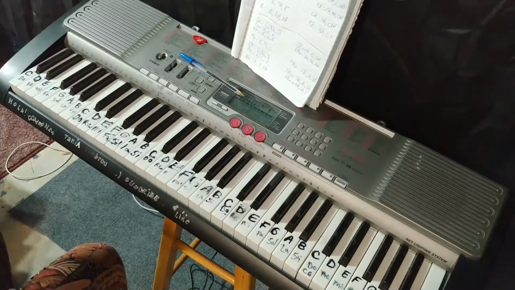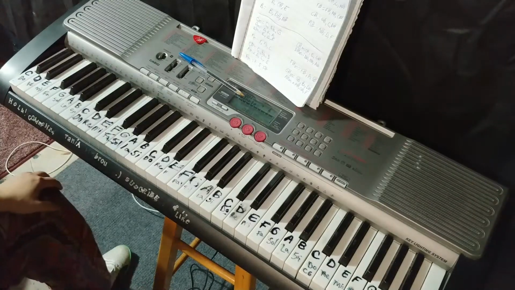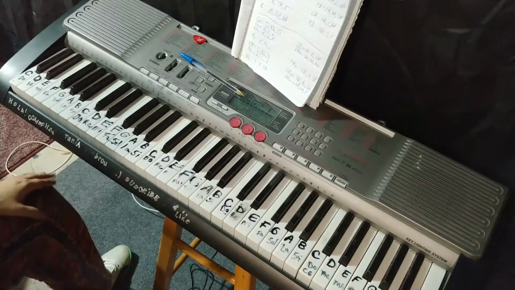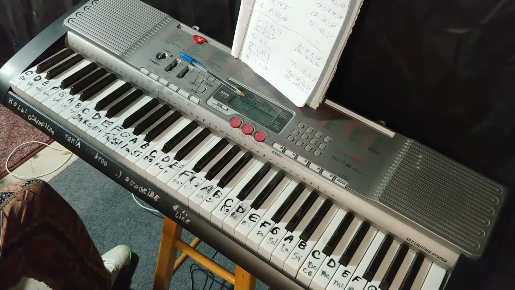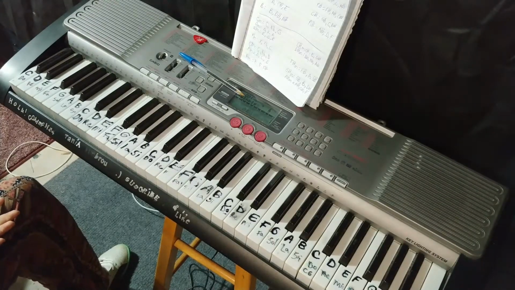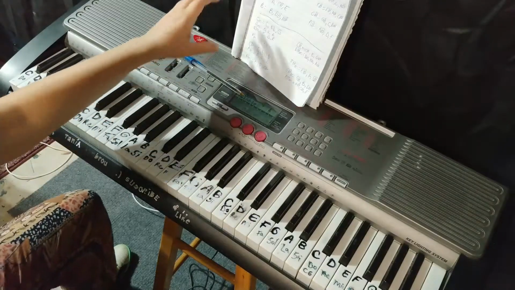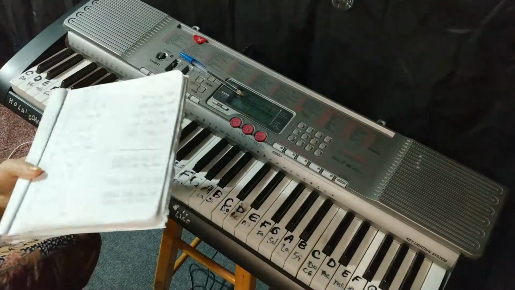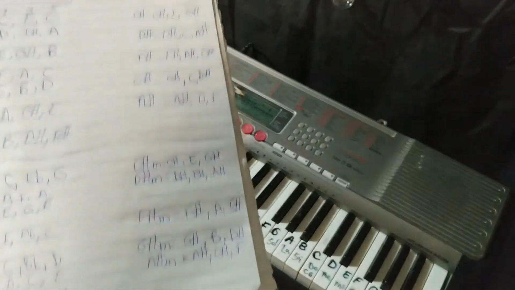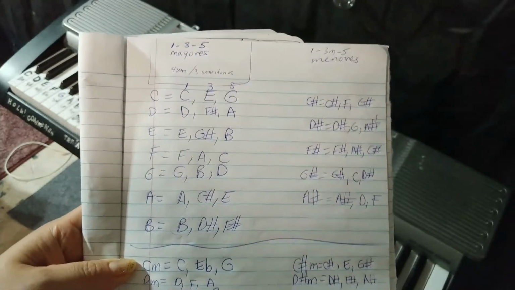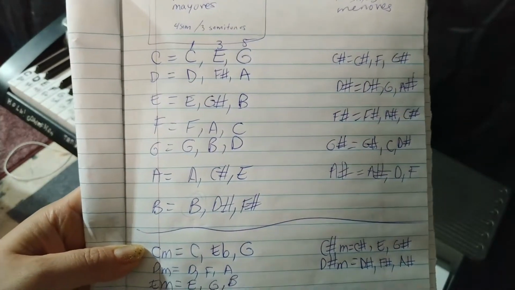In this video, we're going to figure out how we can identify the major chord versus the minor chord, and just identify any chord in general in the music. I have these notes in my notebook that show every single chord we have available, and I'm talking about the triads.